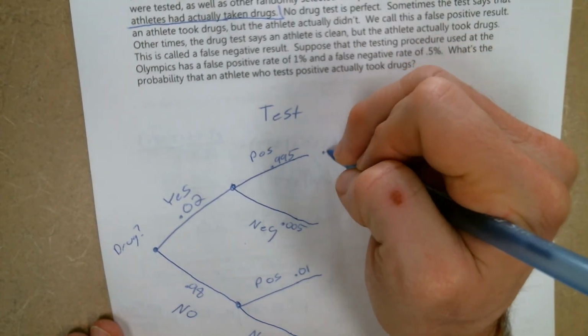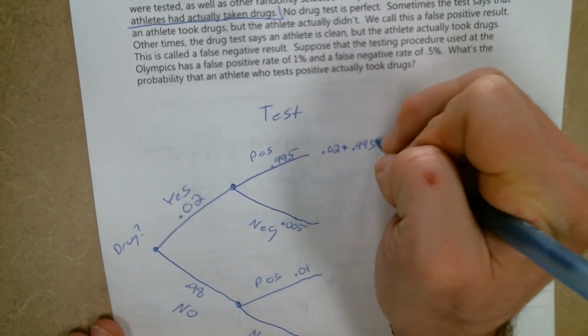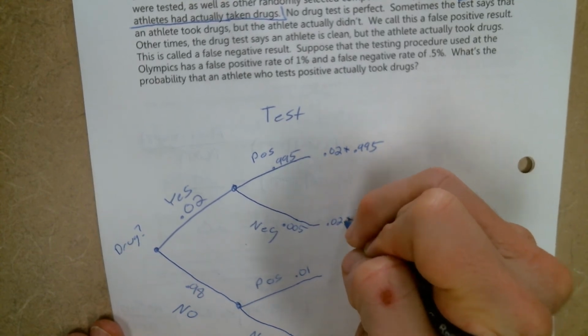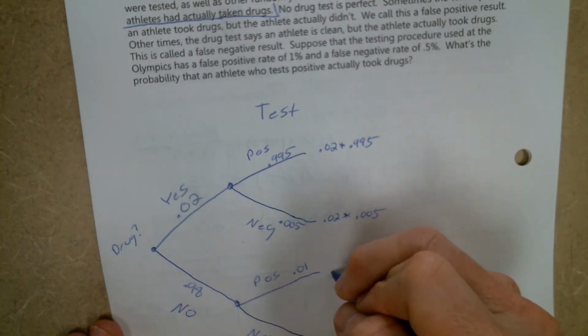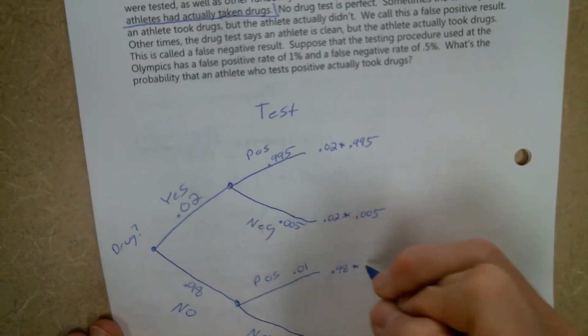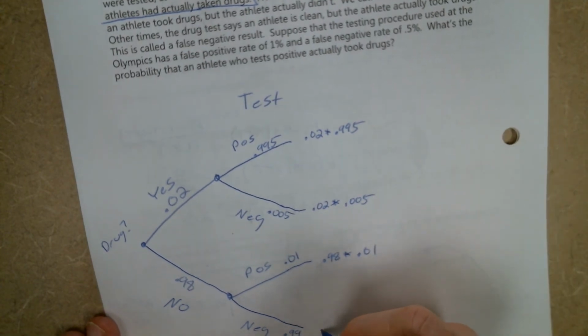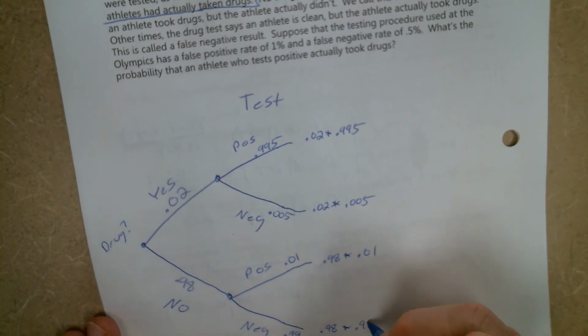This one would be 0.02 times 0.995. This one would be 0.02 times 0.005. This one would be 0.98 times 0.01. And this one would be 0.98 times 0.99.